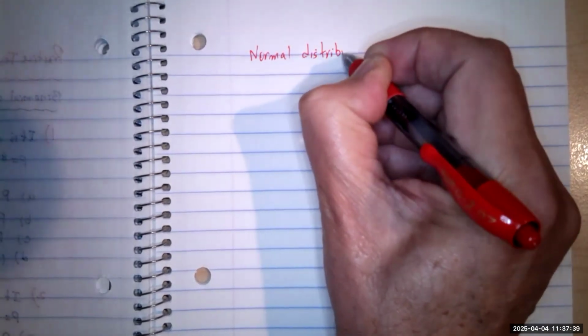Now, the next topic, very important for the rest of the course, of course, is normal distribution. Okay, what is the normal distribution? You see, in the case of the binomial, x was a discrete variable.